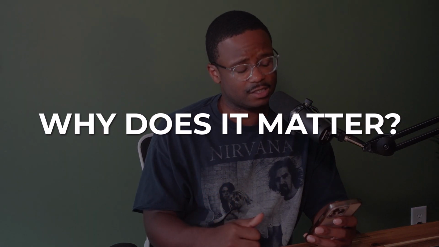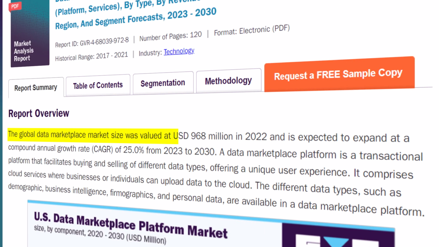And it's important. I'll read quickly before we start chatting on our own personal opinions on it, and why it does matter that we understand how our data is being used in this concept of data sovereignty. Your data is already a part of the largest marketplace in human history. The global data marketplace market size was valued at about $968 million in 2022, and it is expected to expand at a compound annual growth rate of 25% from 2023 to 2030. A data marketplace platform is a transactional platform that facilitates buying and selling of different data types, offering a unique data experience.